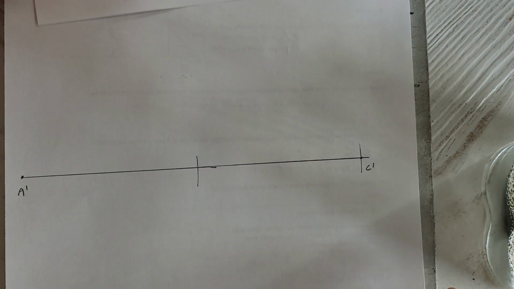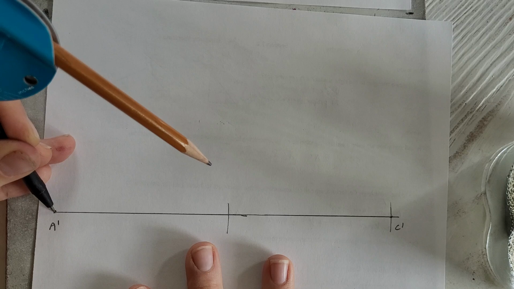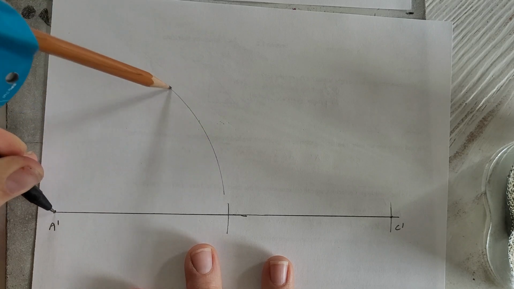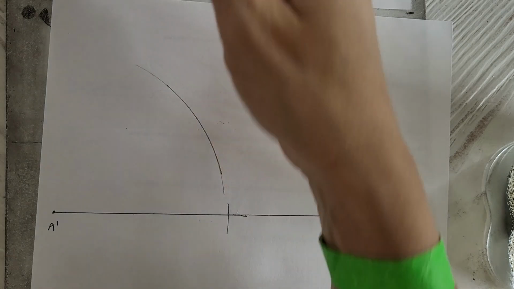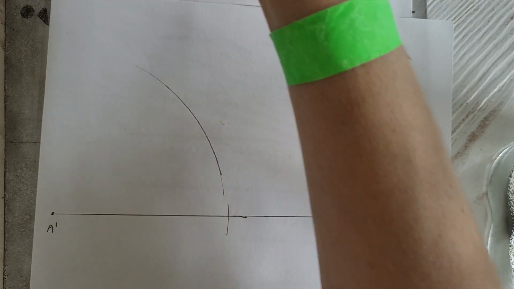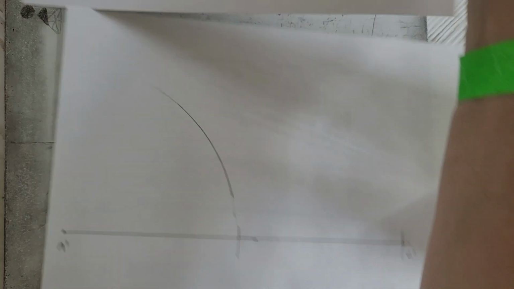Then to get my copy, I put my stylus on A prime, and I swoop over here where B prime is going to be somewhere along that arc strike. So then for B prime, C prime, oh, it's hard for you to see, sorry.